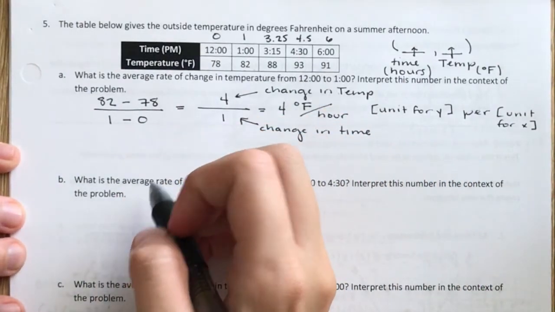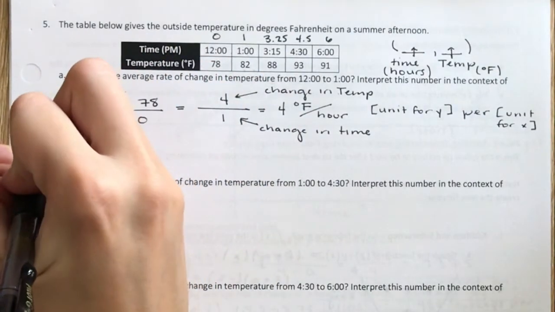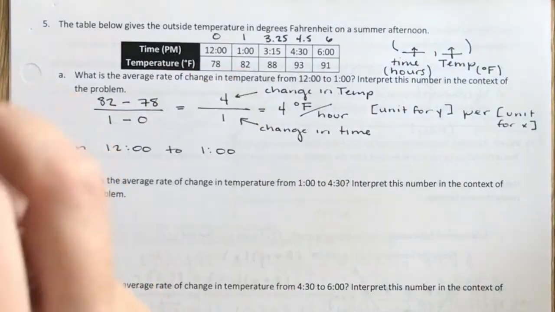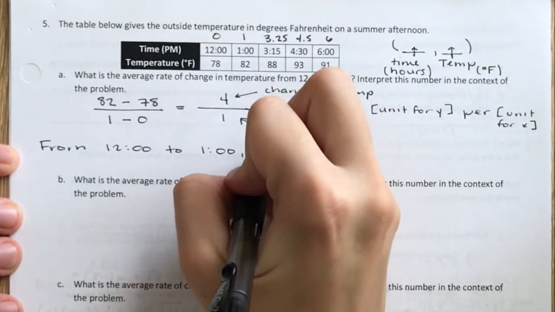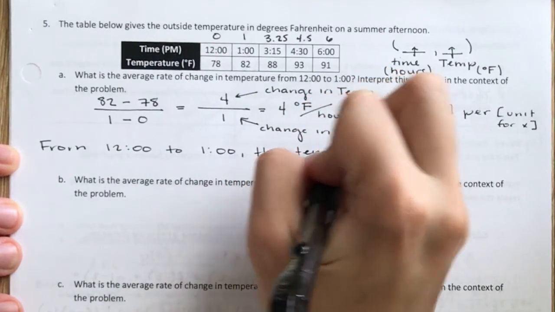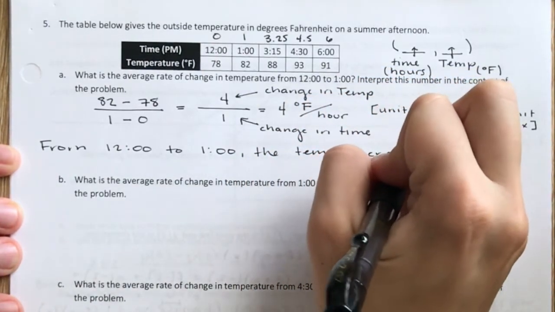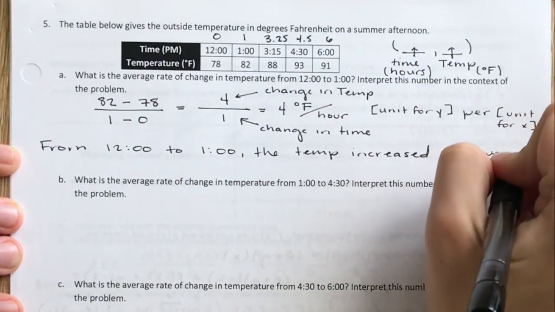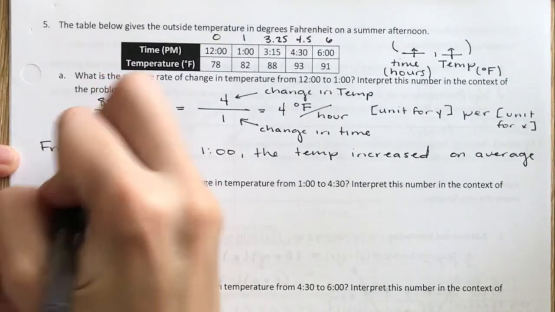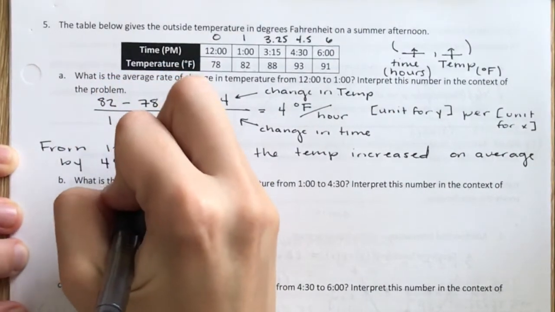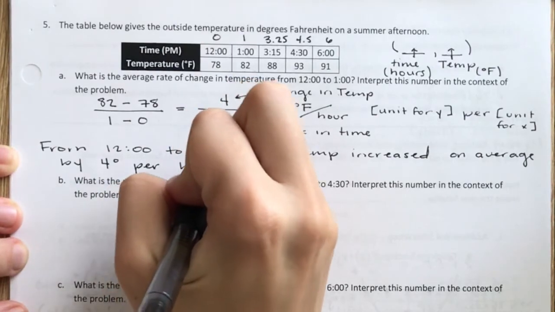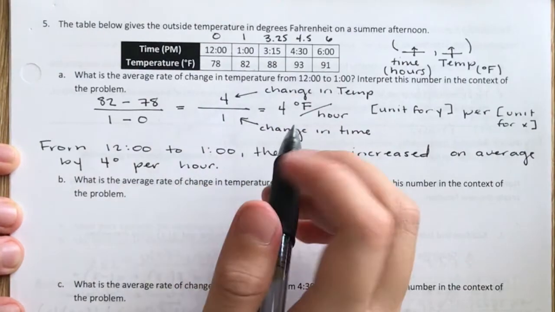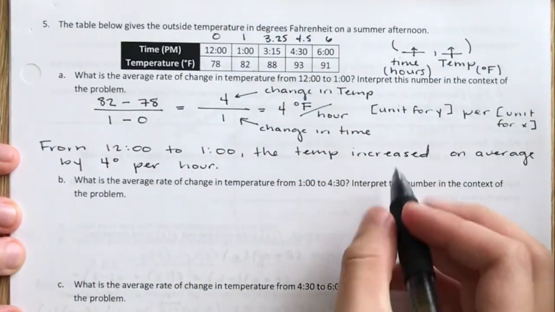What does this mean? Well, from 12 o'clock to 1 o'clock, the temperature increased on average by 4 degrees per hour. Well, that wasn't super useful because that was just 1 unit of time. Let's see what happens when we do more than 1 unit of time.